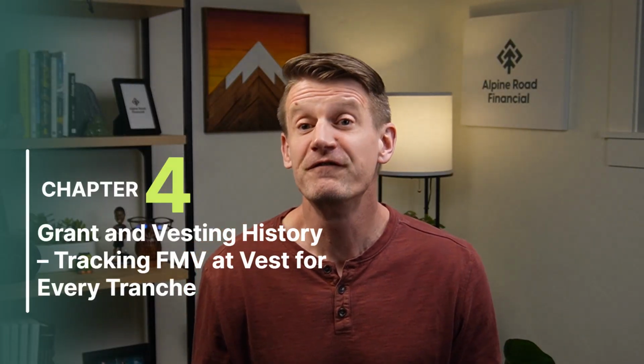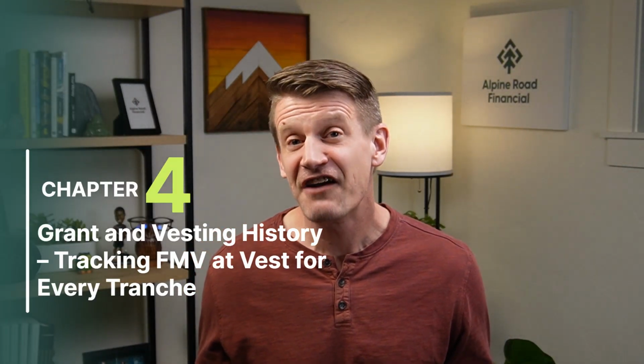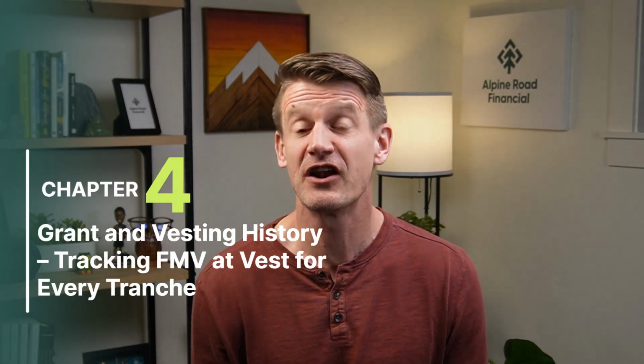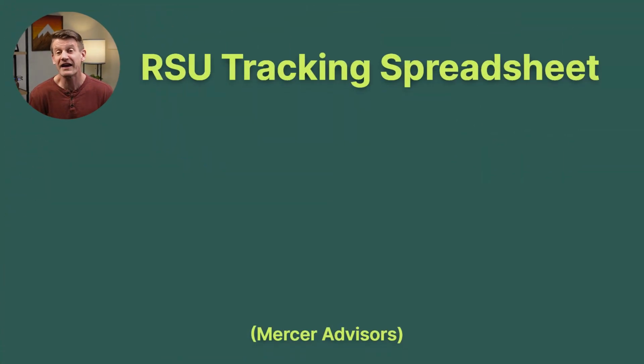So now, if you've been at the company for a few years, you likely have had multiple RSU grants vesting on different schedules. Each grant has its own cost basis, and each vesting event creates a new tax lot. Create a personal tracking spreadsheet.